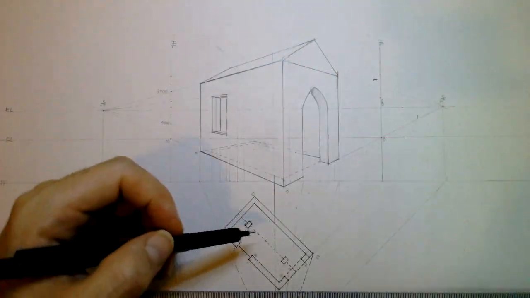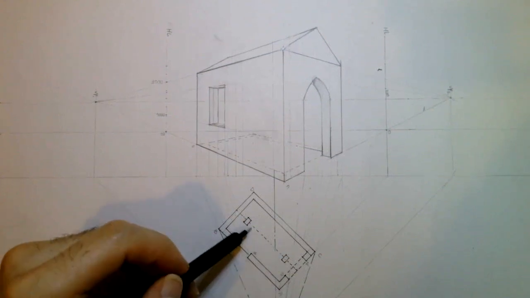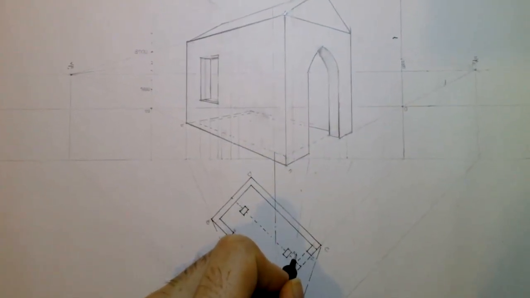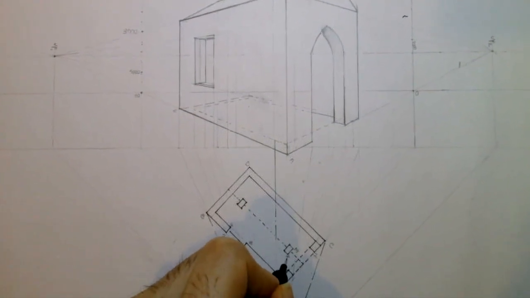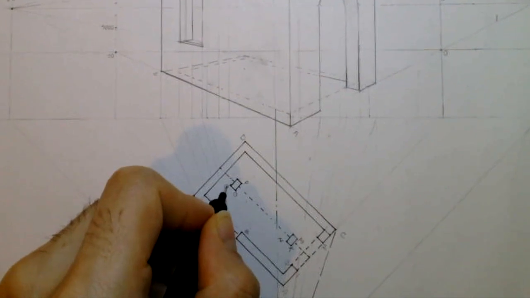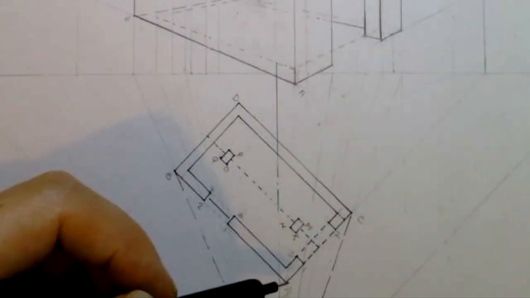And so on. But let's finish off the roof and include these two chimneys as well. So if we mark them as M, K, N, and P, O, and Q, something like that, just to make it easier to explain.